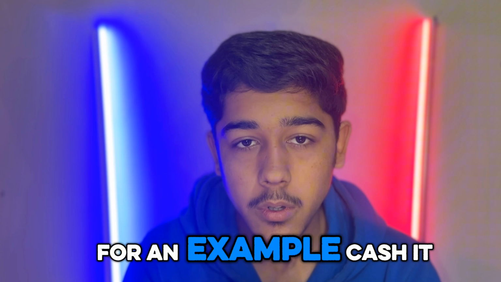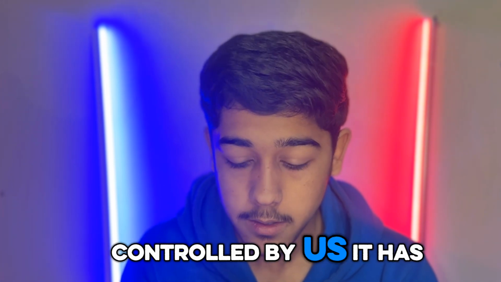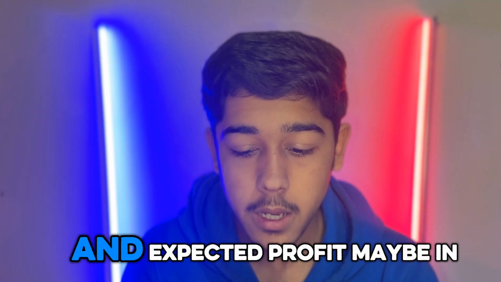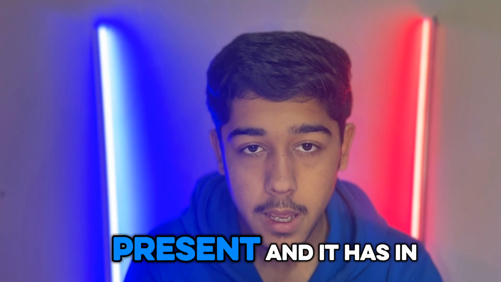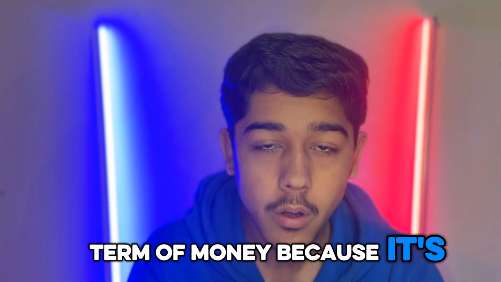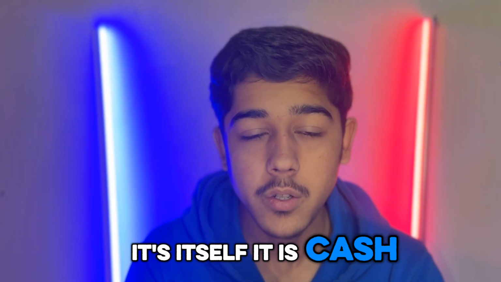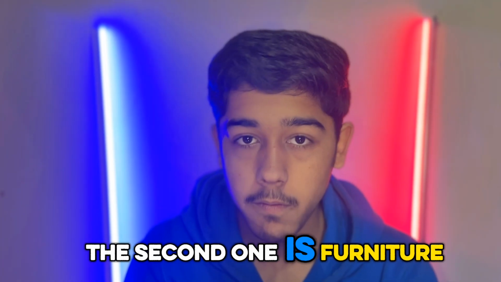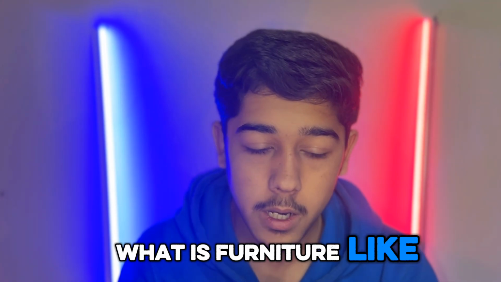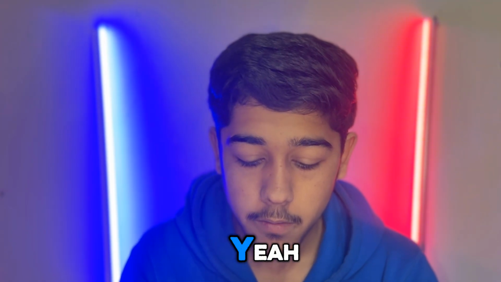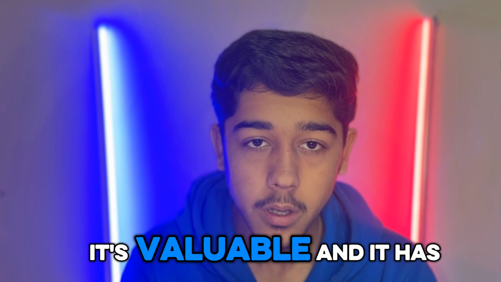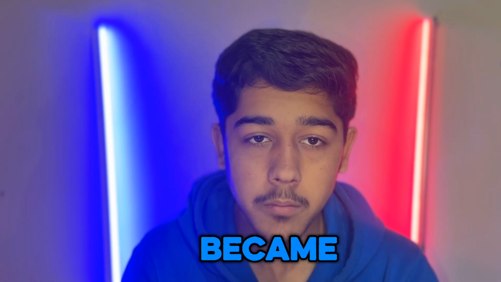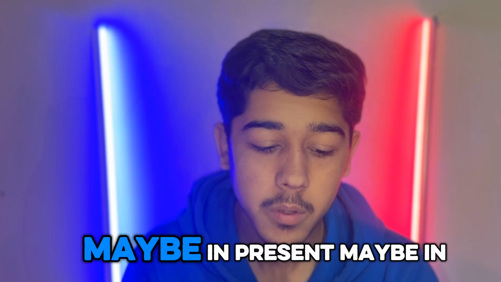For example, cash is controlled by us, it has profit and expected profit, maybe in future, maybe in present, and it has value in terms of money because it is cash, it is money. So the second one is furniture. What is furniture? Like a couch, furniture is controlled by you, it has value in terms of money, it is valuable and profitable for us, like we can expect money from it, maybe in present, maybe in future.